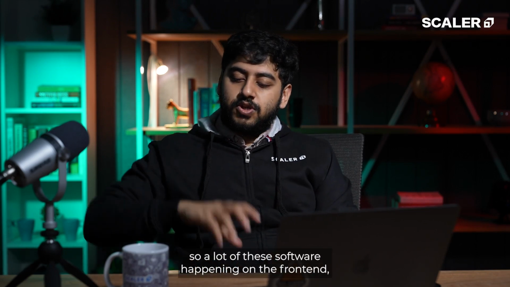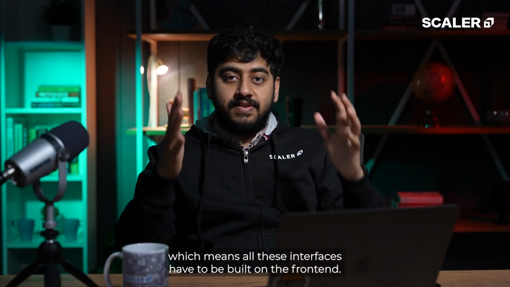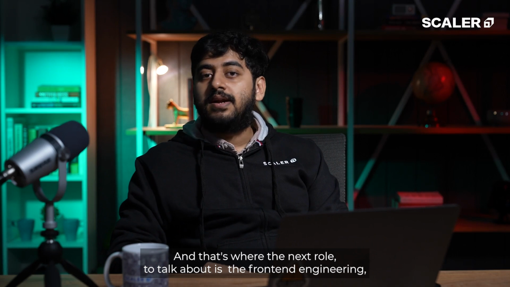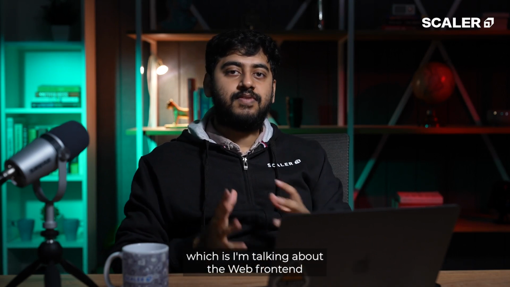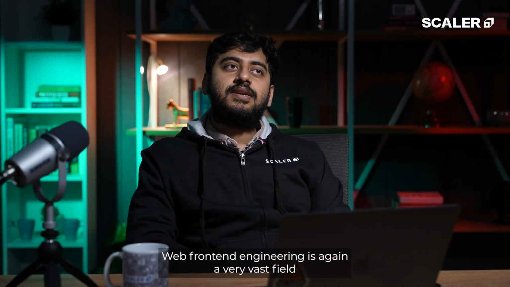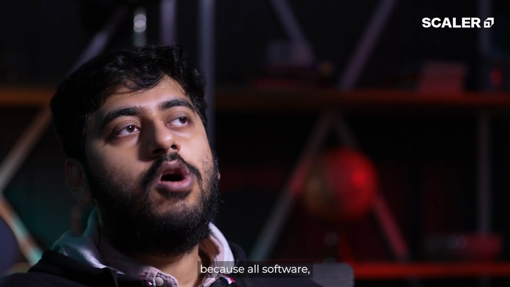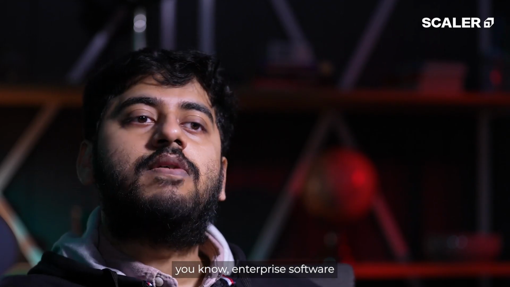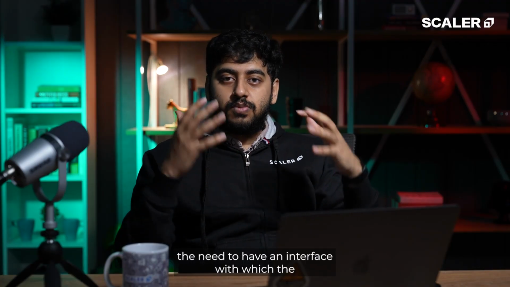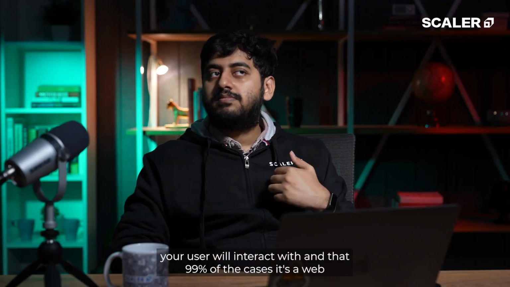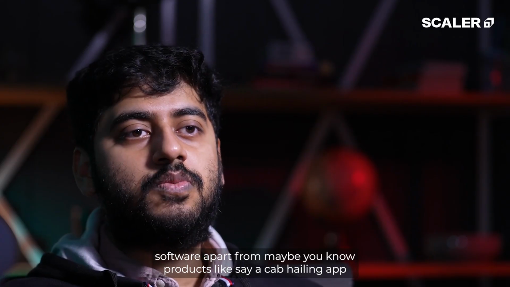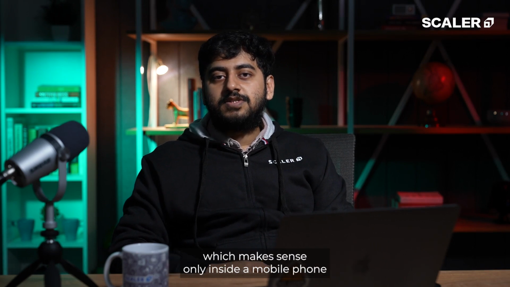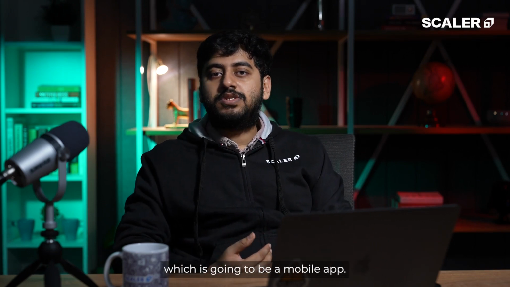So a lot of this software is happening on the front end, which means all of these interfaces have to be built on the front end, and that's where the next role to talk about is front-end engineering. I'm talking about web front-end. And web front-end engineering is again a very vast field, because all software, whether it's consumer software or enterprise software, needs an interface with which your user will interact, and in 99% of the cases it's a web software, apart from maybe products like, say, a cab hailing app, which makes sense only inside a mobile phone, which is going to be a mobile app.